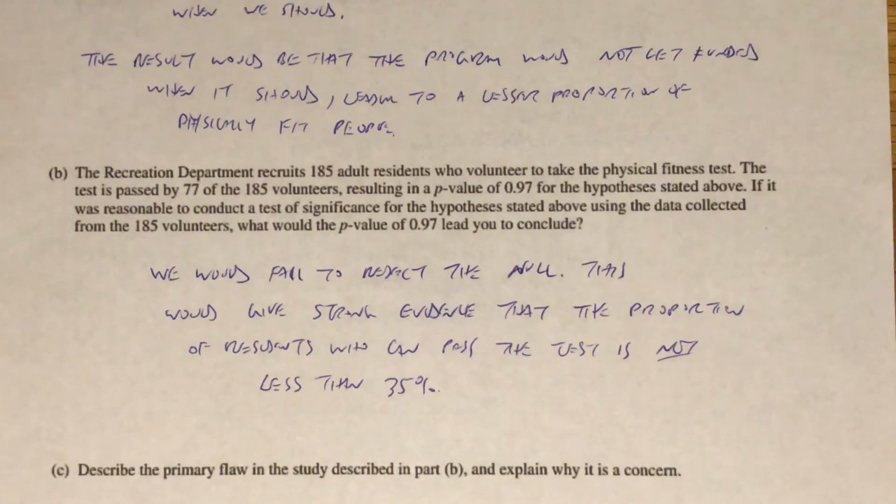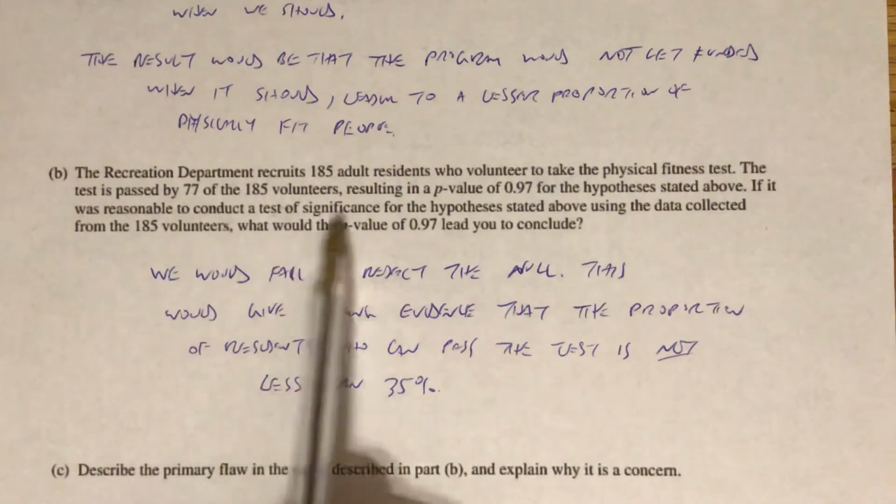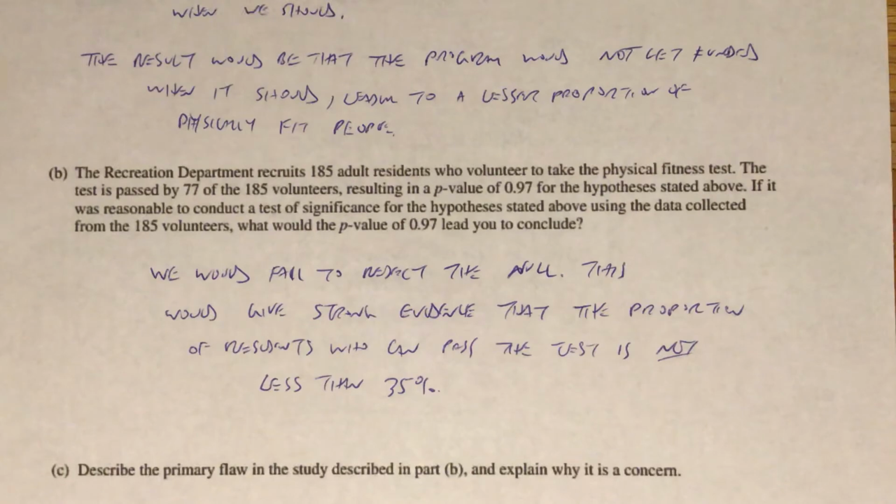They say, if it was reasonable to conduct the test. So we're going to assume that, I know they're volunteers and they shouldn't have picked them that way, but let's assume that it was okay to do that, because that's what we're saying. Let's assume it's reasonable to conduct the test. So assuming this test was okay and that these people represent the population, what does the p-value of 0.97 lead us to conclude? Well, remember the cutoff is 0.05.